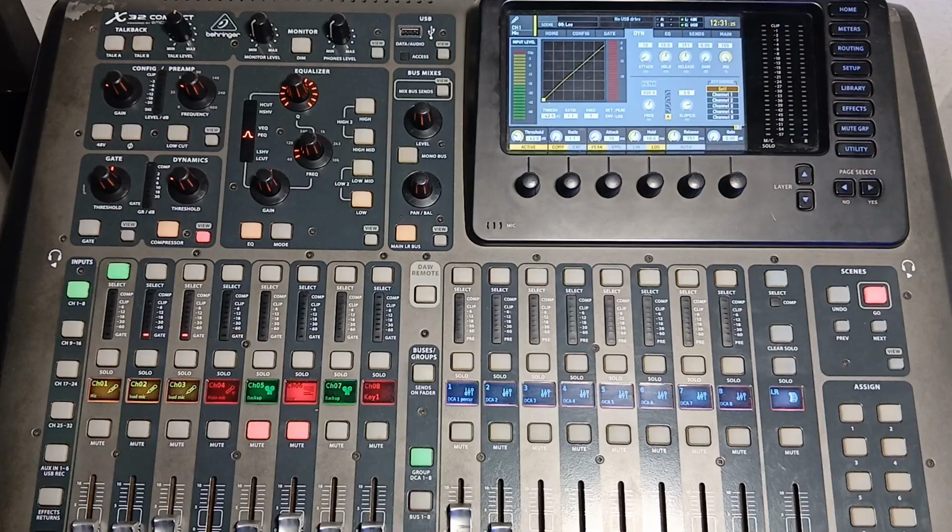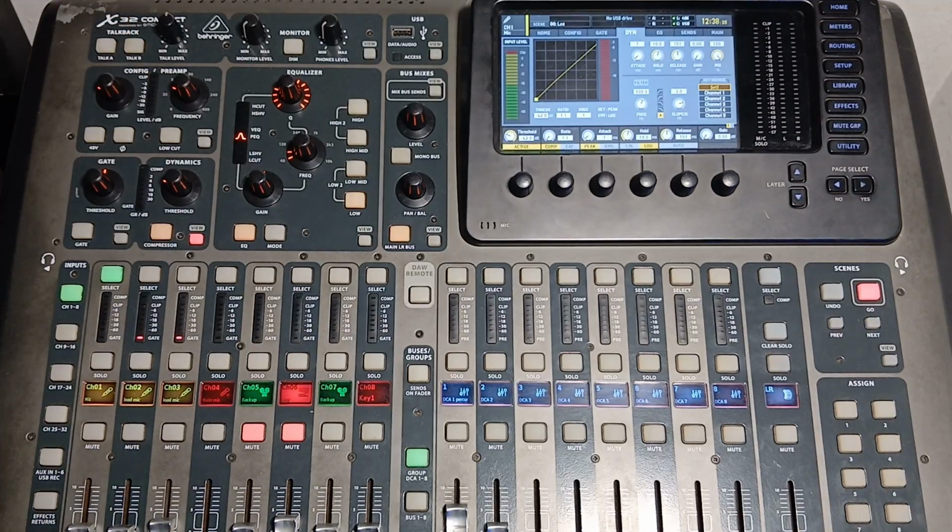So another parameter is the attack. Attack and release is what I would like to discuss together, and this has to do with the timing at which our compressors start working. Attack, there is slow attack and there is fast attack.